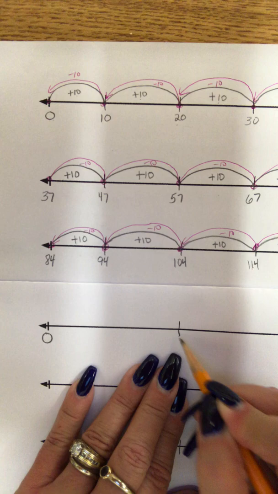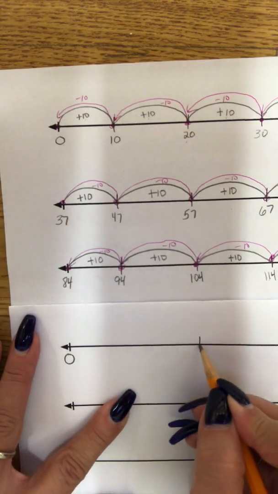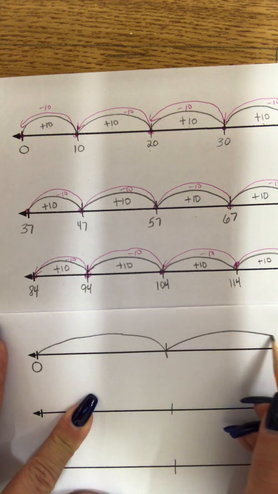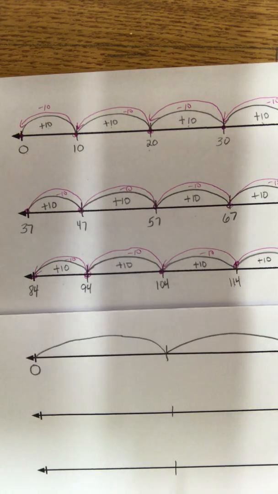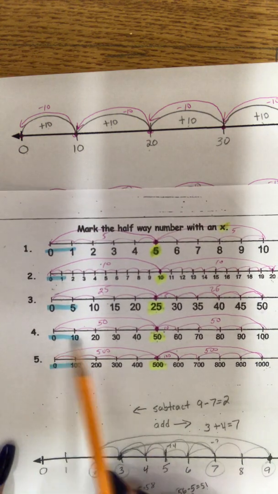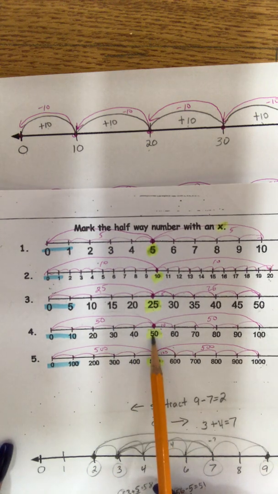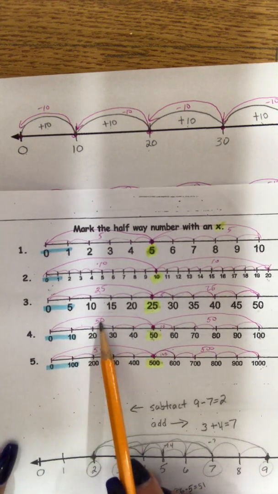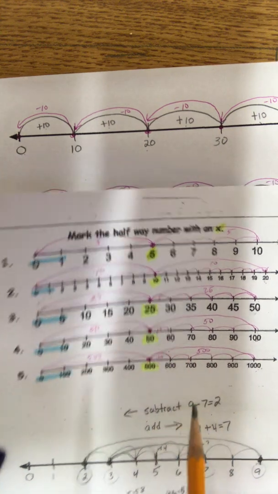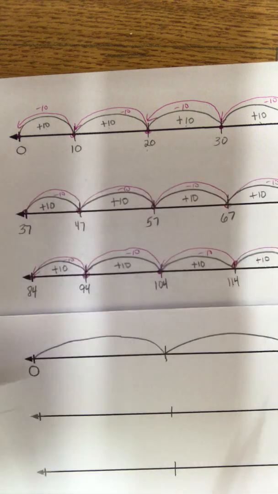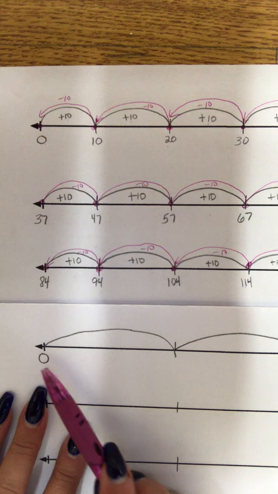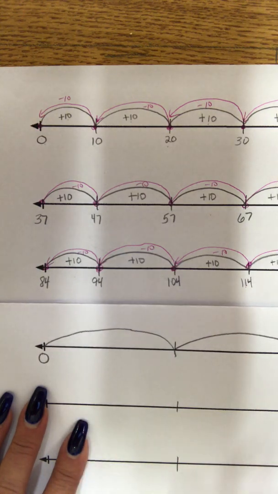And this number line has been cut in half. That means that this hop has to be exactly the same as this hop. Not a little bit more, not a little bit less. It has to be perfect in half. So if you look at this number line, from 0 to 100, perfect in half was 50. We already did this. 50 plus 50 equals 100. All these hops of 10, though, are not there. When you see a number line like this, they're assuming that you know that that's there, okay?